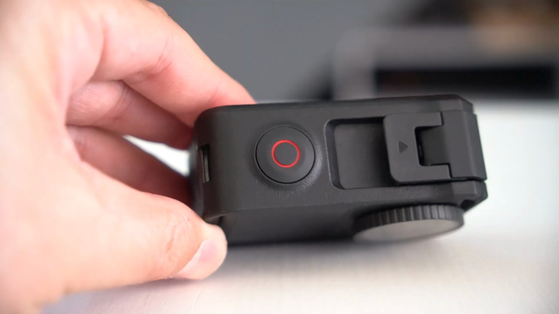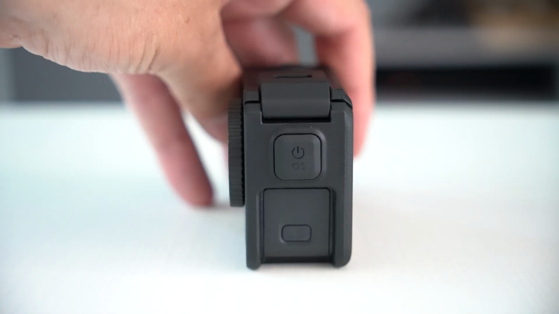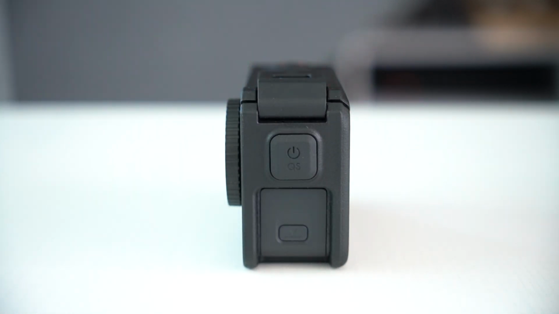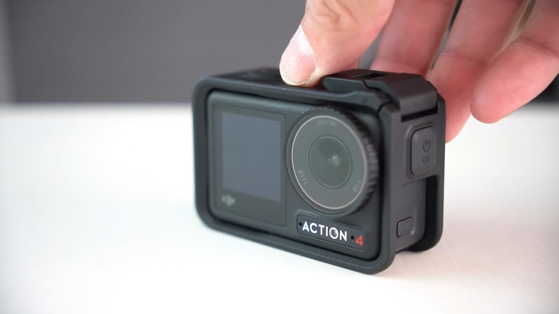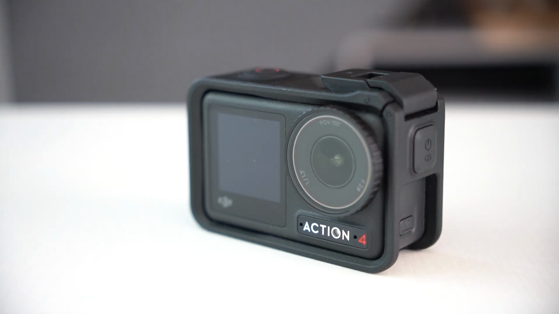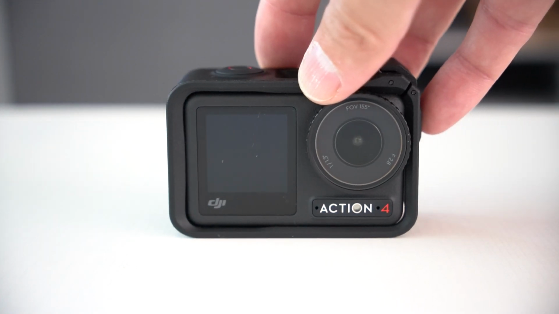Now before we dive into the menu system of the Action 4, I'm just going to say it straight off the bat. There's only two settings in the Action 4 that need to be set to get the best quality from it. Now before anybody jumps on me in the comments and says you don't know what you're talking about, hear me out. These two things, once they're set, everything else is optional depending on your situation. So let's jump straight into it.